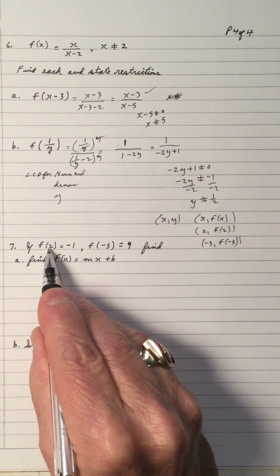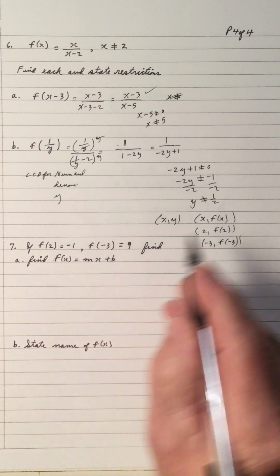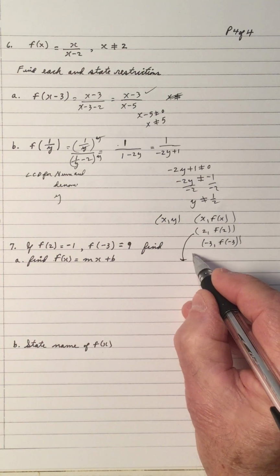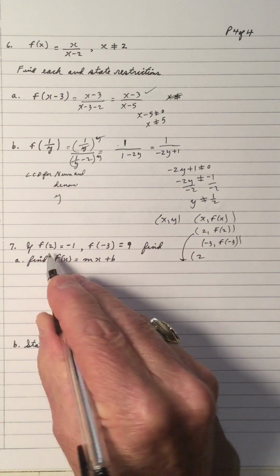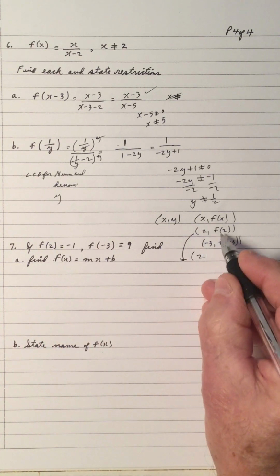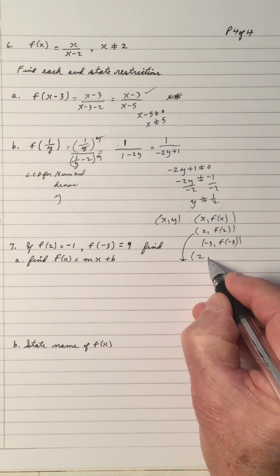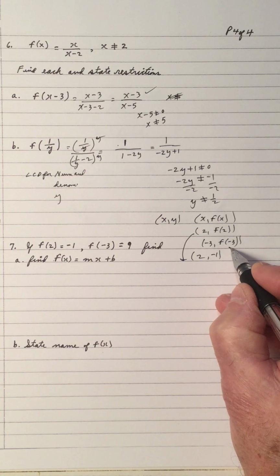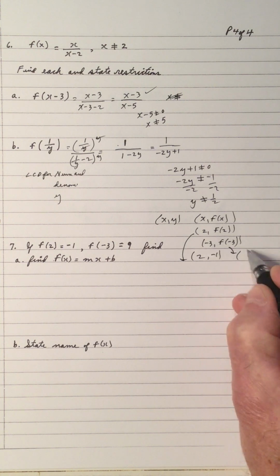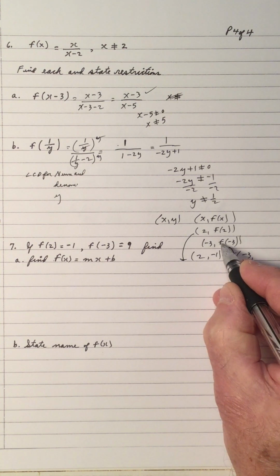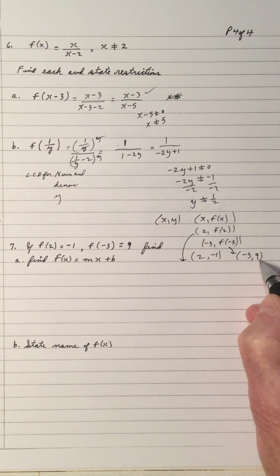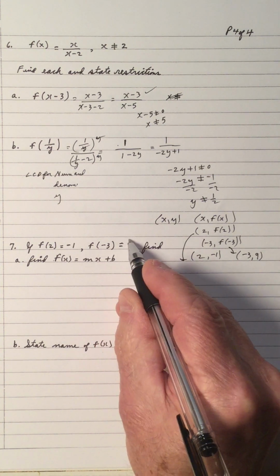So notice, that's x, that's your y. If f of x, that means, if you look at this ordered pair here, if x is 2, then negative 1 is the f of 2, so the negative 1 is your y. We look at this ordered pair here, x is negative 3, the f of negative 3 is your y, that means your y is 9. So that's your x, and that's your y.